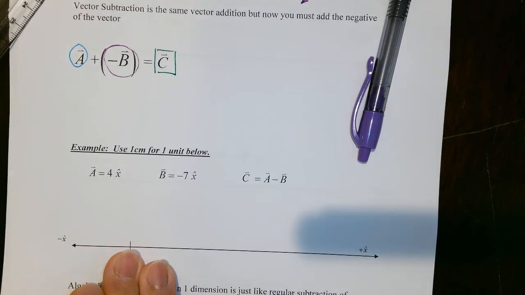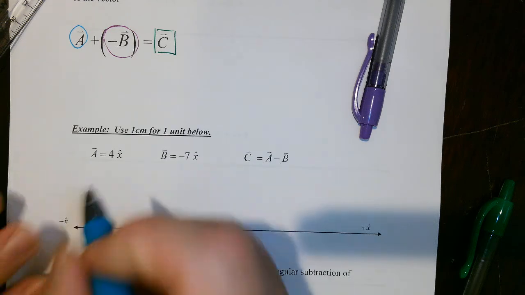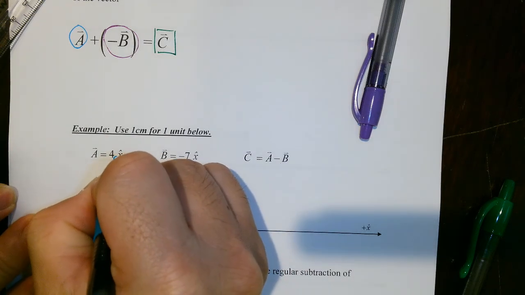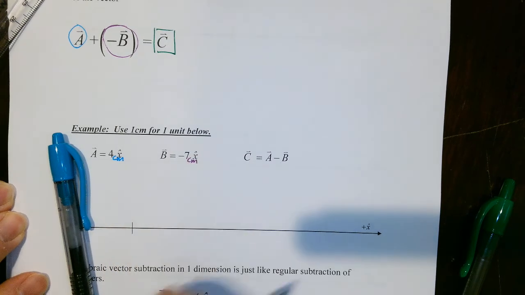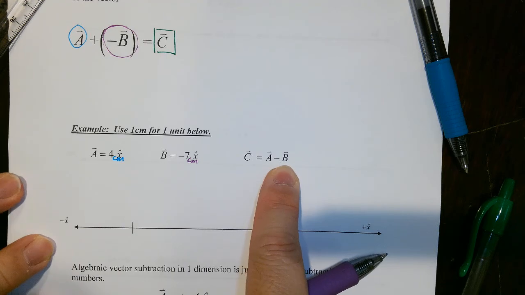For example, if I were to do this graphically, let's make all these centimeters, just to make it easy for everybody. I want to do a minus b vector.